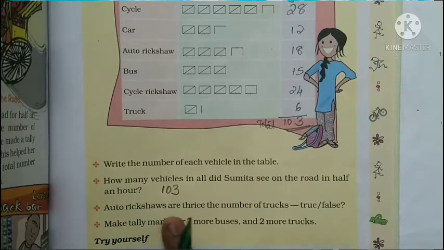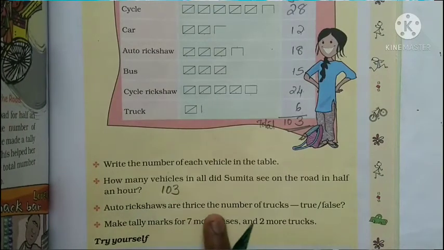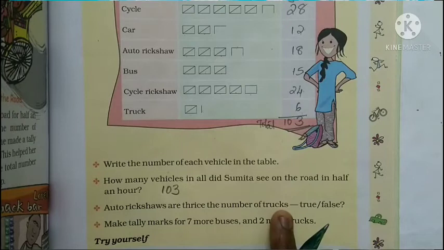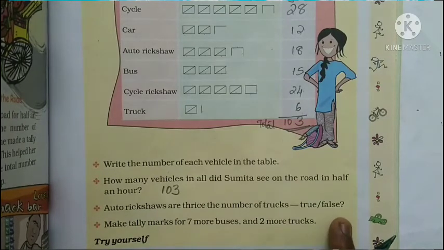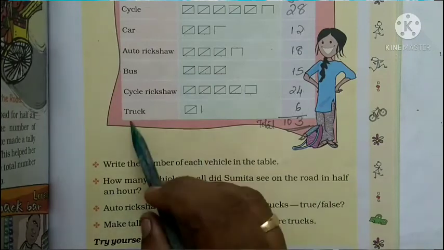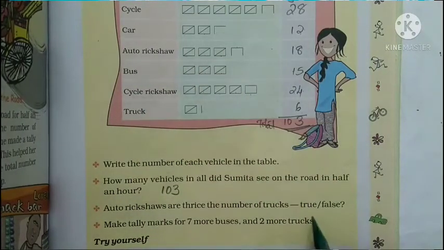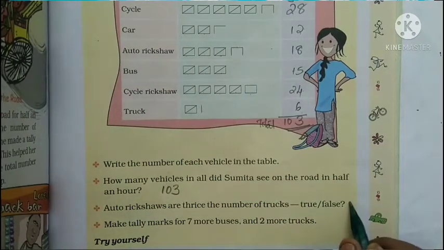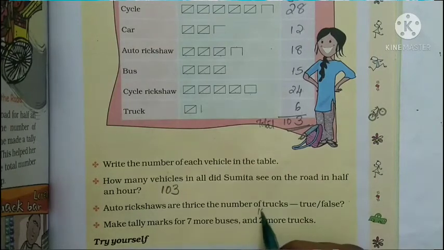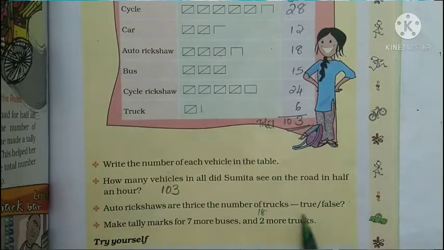In half an hour she has to see how many vehicles? 103. Auto rickshaws are thrice the number of trucks. Is it right or wrong? So auto rickshaw, how many are there? 18. 18 are there. Then truck, how many?